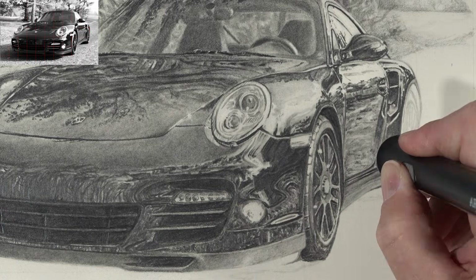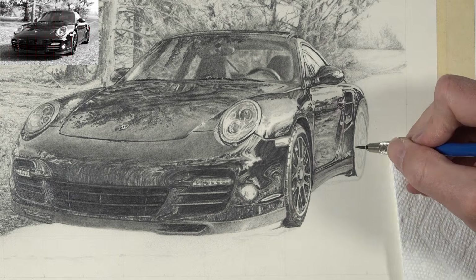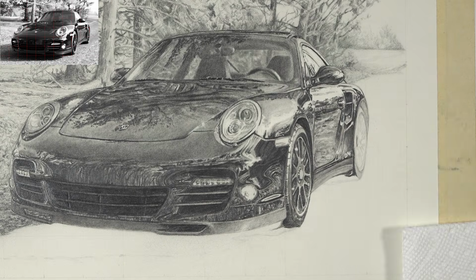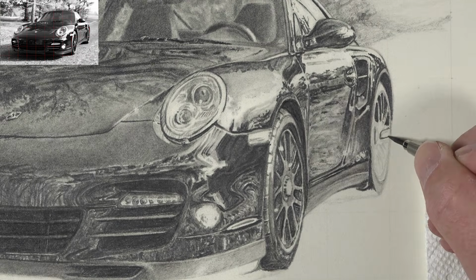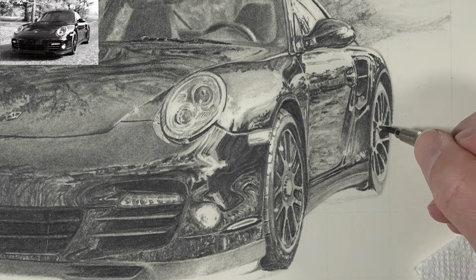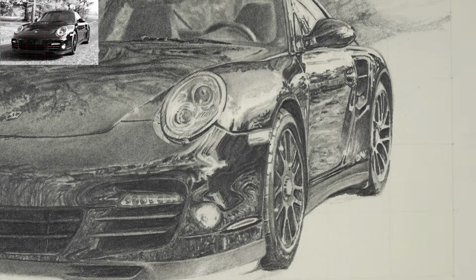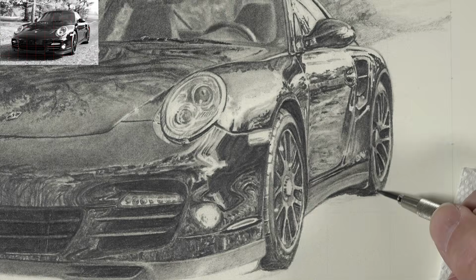I think that it is a misconception, especially among a lot of beginner artists, that drawings can be created in a very short period of time, and they mistakenly believe that artists who create realistic drawings are somehow talented and just able to whip these things out quickly. And that couldn't be further from the truth.